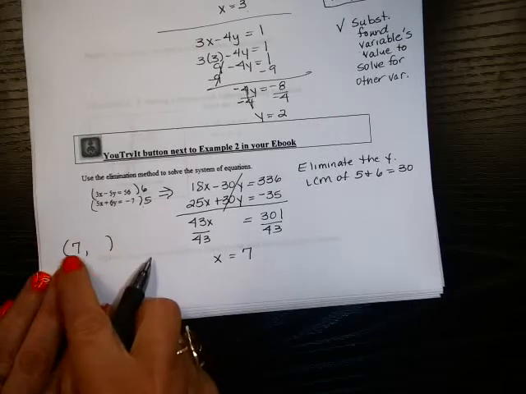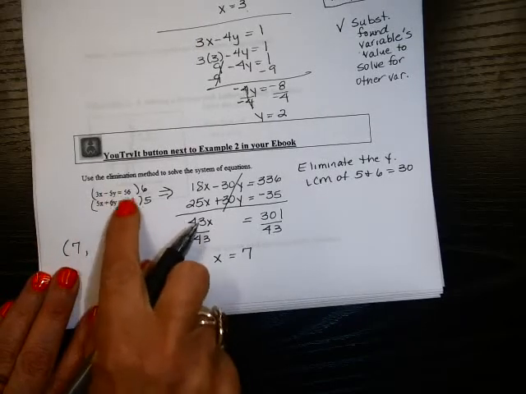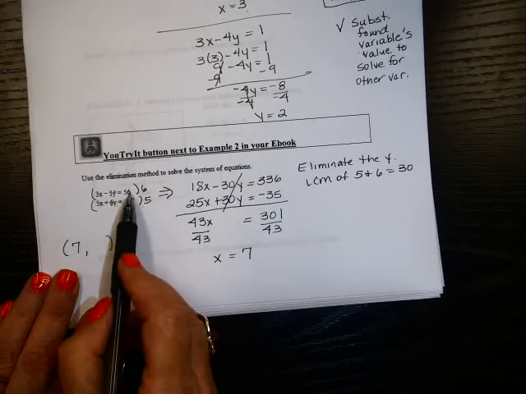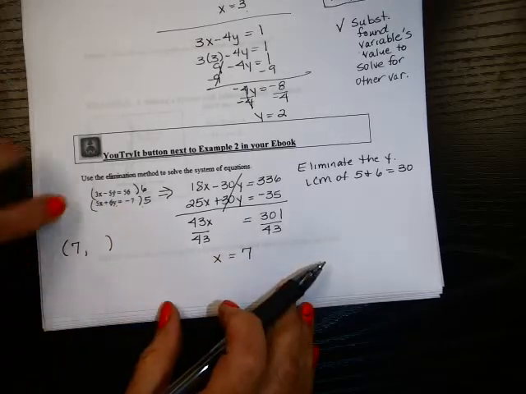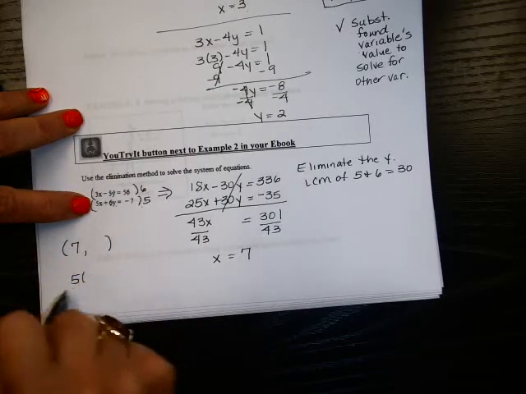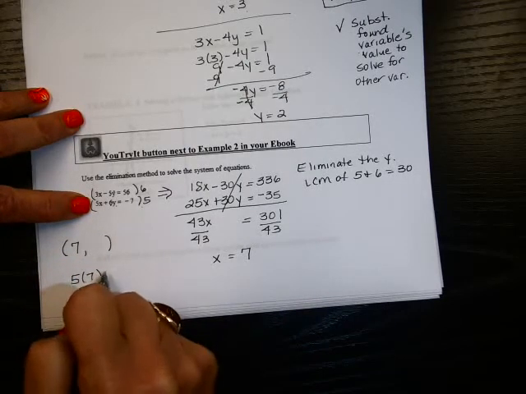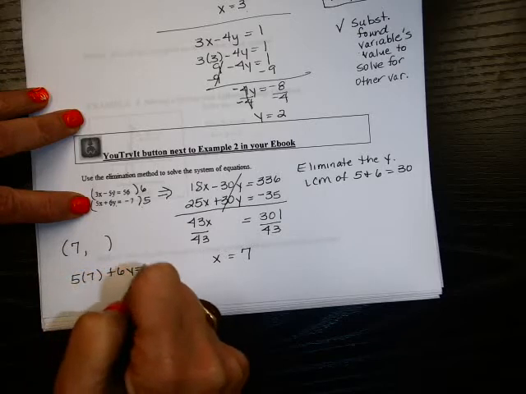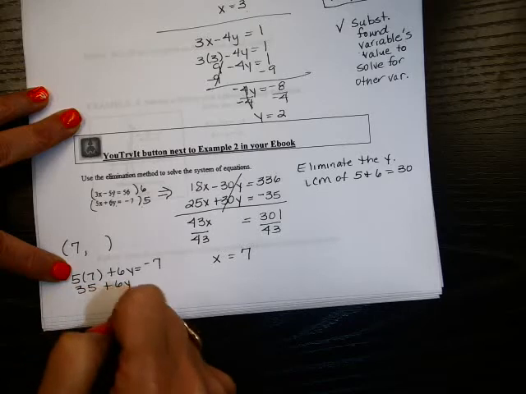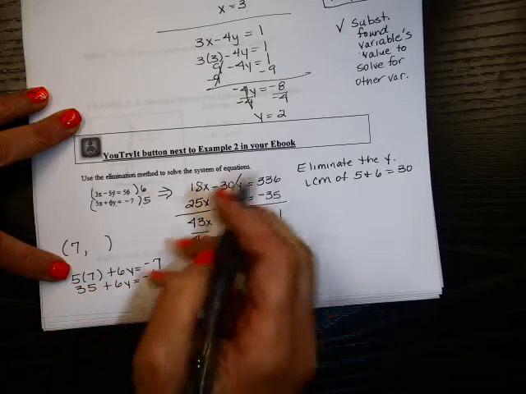And remember, if you know x, all you have to do is substitute into one of these equations. It can be the first one or the second one. I think I'm going to stay away from the 56. I'm going to substitute it into the second one. X is 7. 5 times 7 plus 6y equals negative 7. 35 plus 6y equals negative 7.